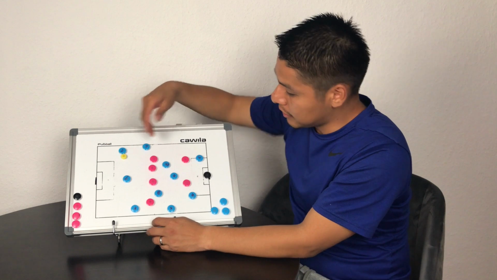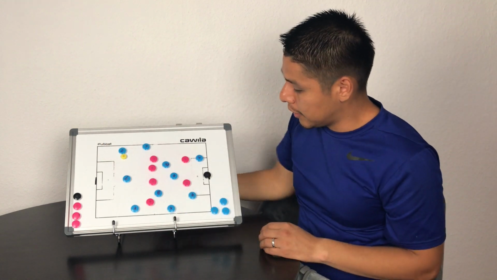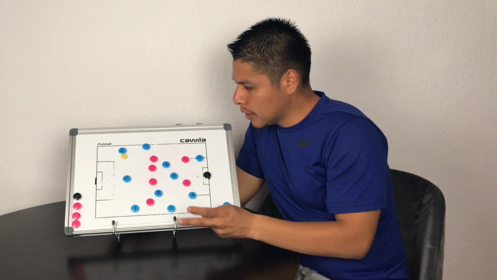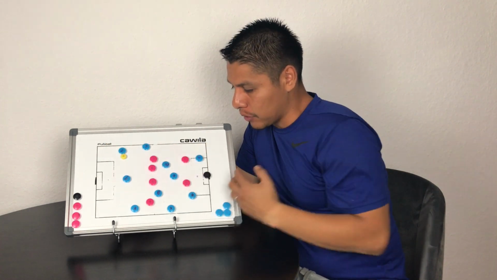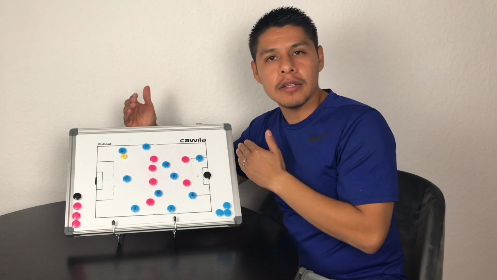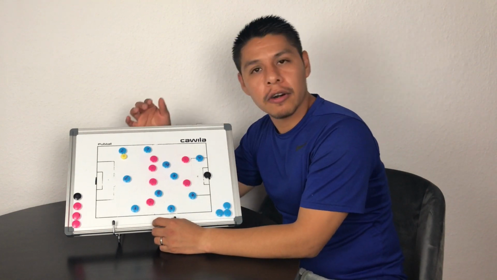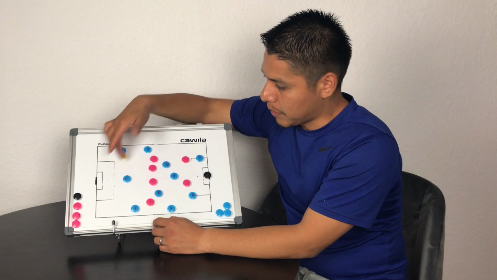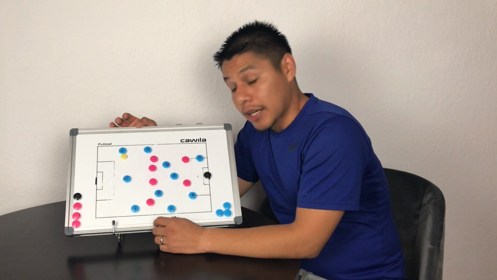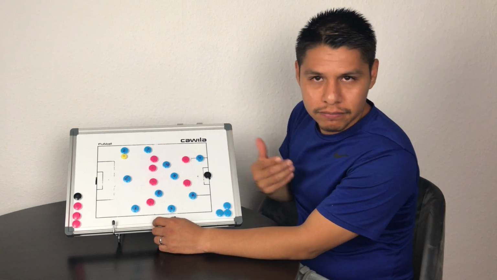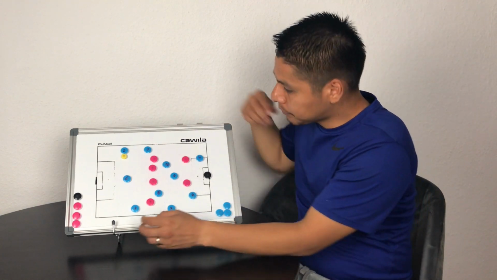So that is a possibility. Obviously, this little tactic table that I have here is small. That overlap would be a very long run, so that is something to keep in mind, because my markers here are a little big with respect to the tactic board.